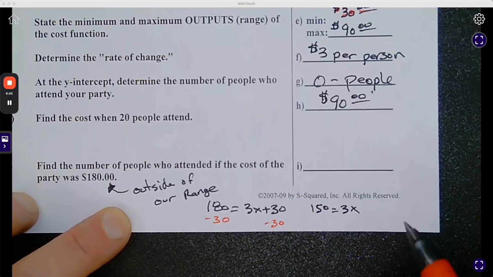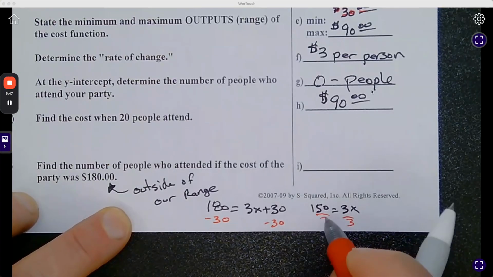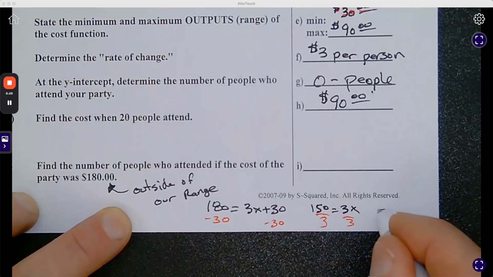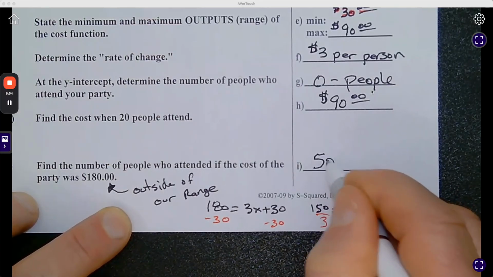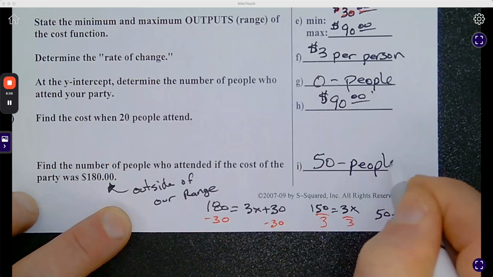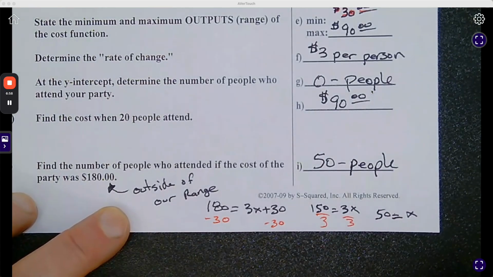Divide by 3. Ooh, Daddy ain't going to be happy. You invited way more people than he said. Way more. Oh, you're going to be doing chores for a while.